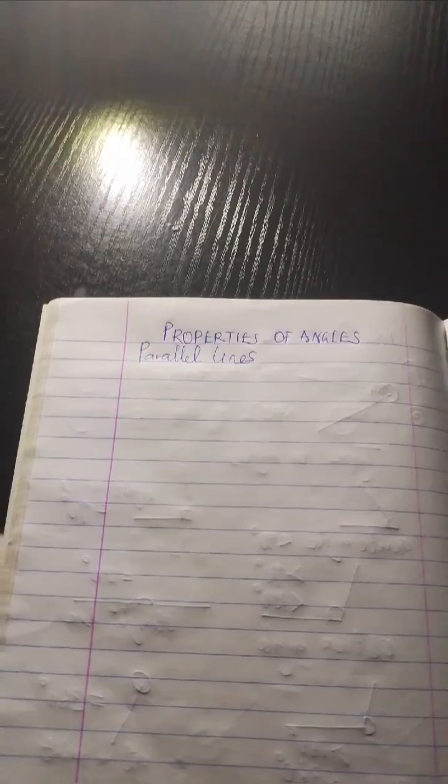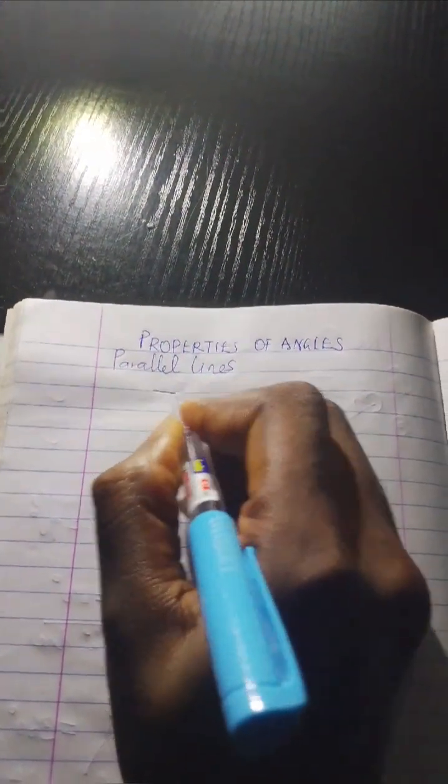So parallel lines are lines that can never meet each other. If we have two straight lines, I'm sorry, mine is not straight, that can never meet each other, no matter how far they are extended, they are parallel lines.